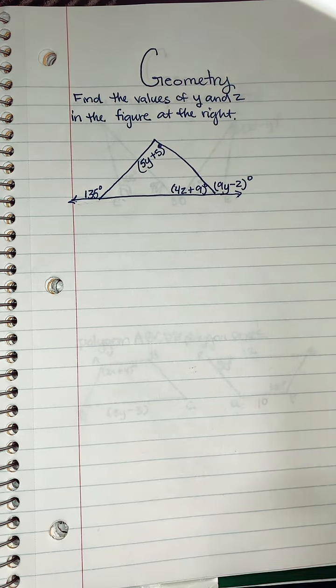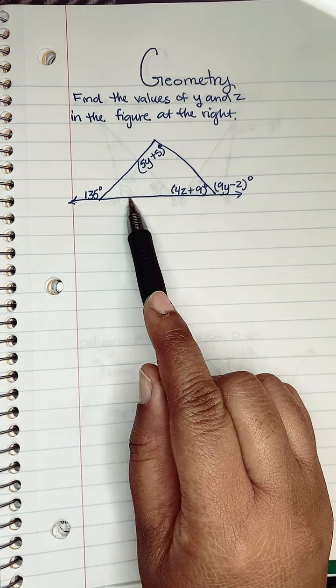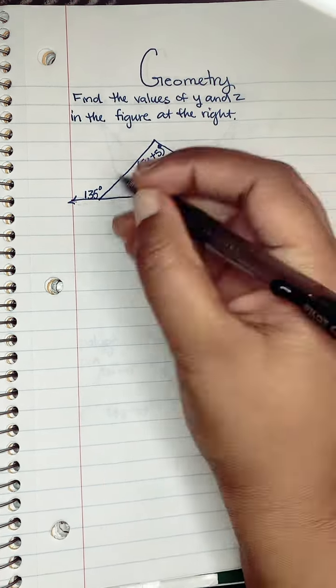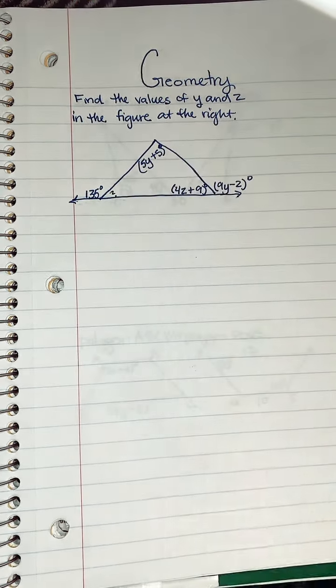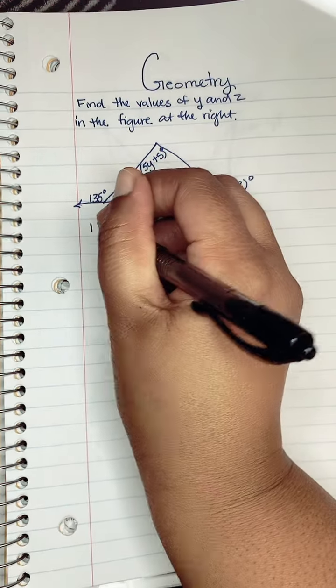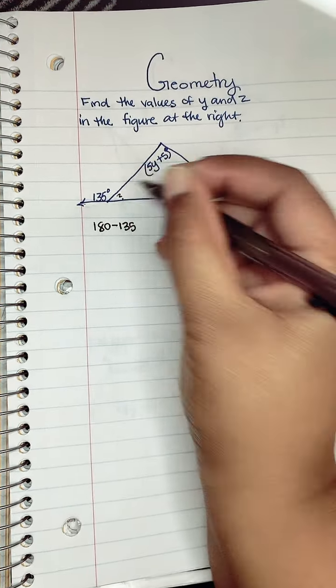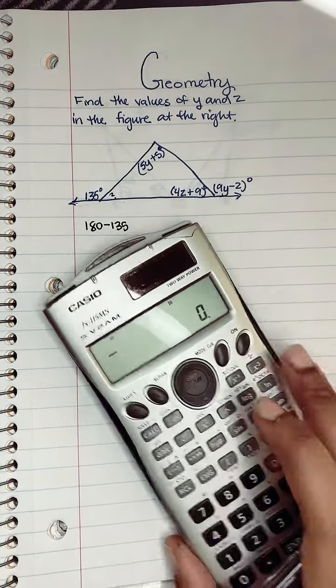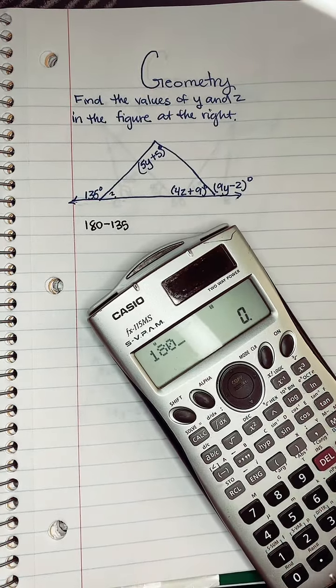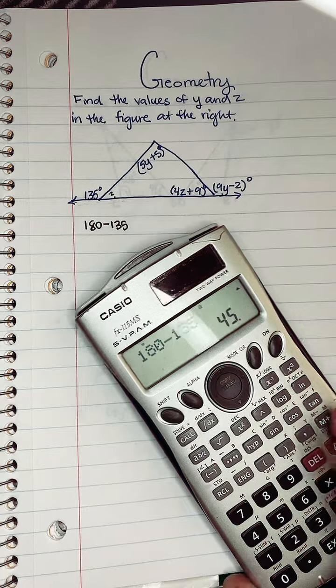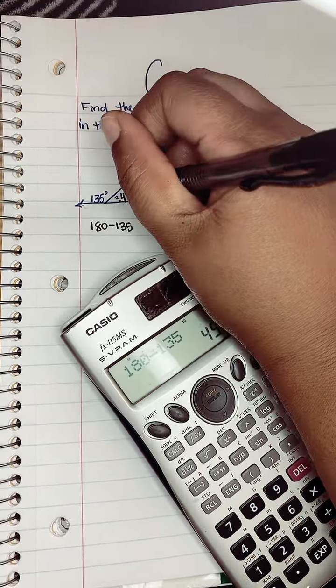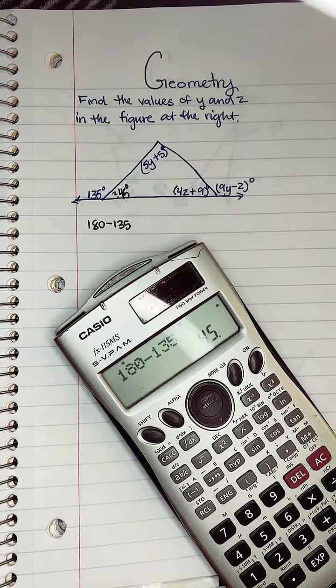180, 180. Good. So if we know that a straight angle is 180, I can find this angle right here by doing 180 minus 135. We can find this, okay? So let's do that. 180 minus 135 is going to give us 45 degrees. Okay, perfect.